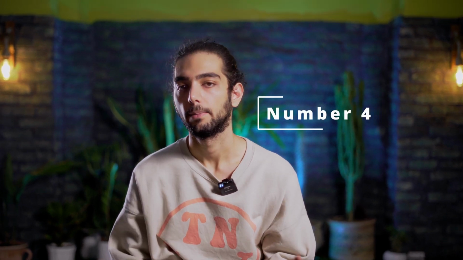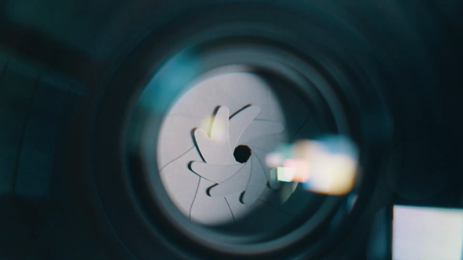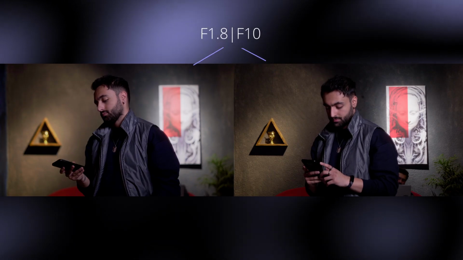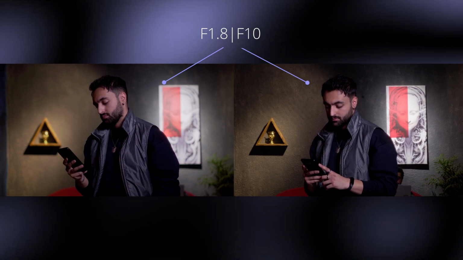Number 4, aperture. Aperture is determined by the lens that you use. It affects depth of field and light in your image. So the lower the number, the blurrier things that aren't focused will be. For example, here is the shot at f1.8 and here is the same shot at f10. Side by side you see f1.8 background is totally blurred out and f10 is a lot more clear.